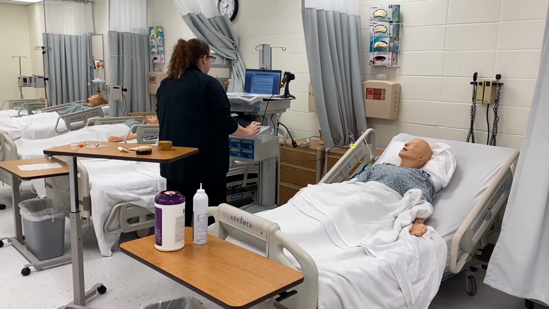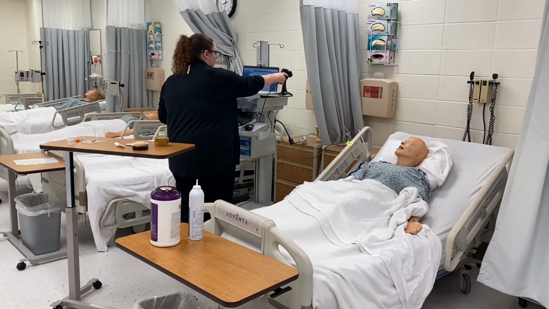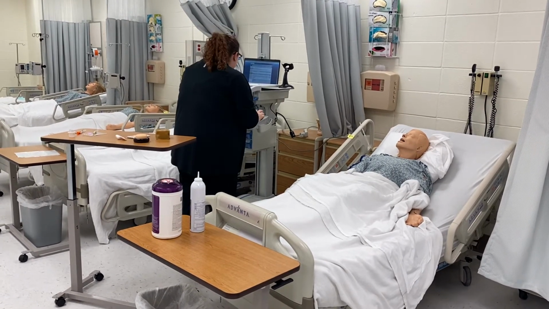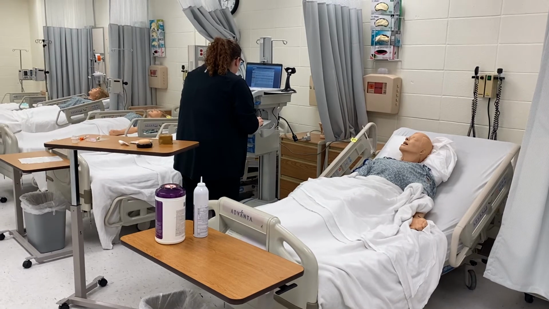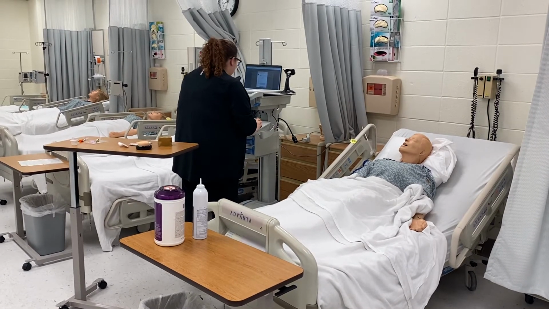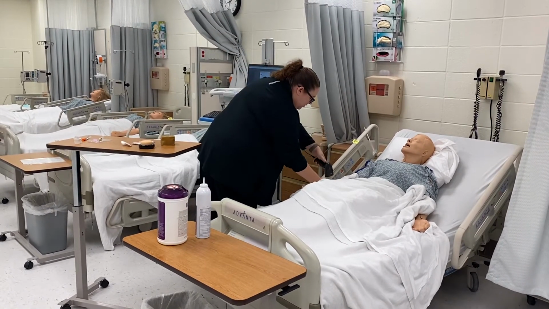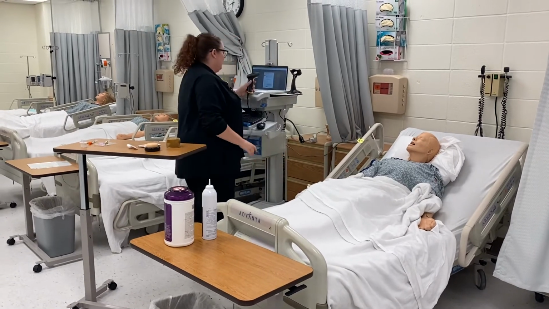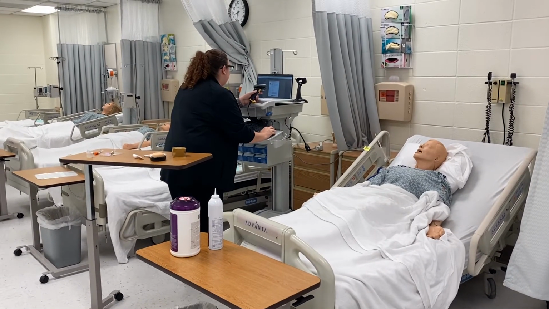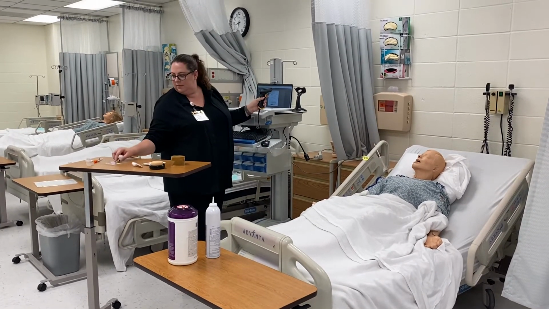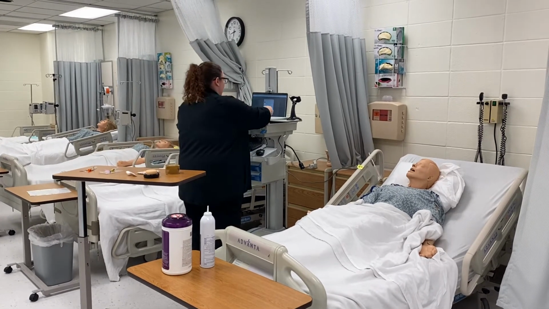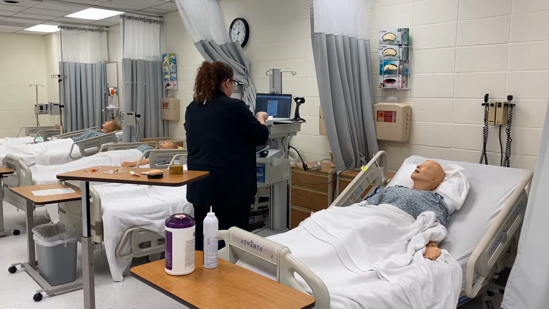Okay, so the next one is metoprolol, which is your other blood pressure medicine. Scan the medicine.